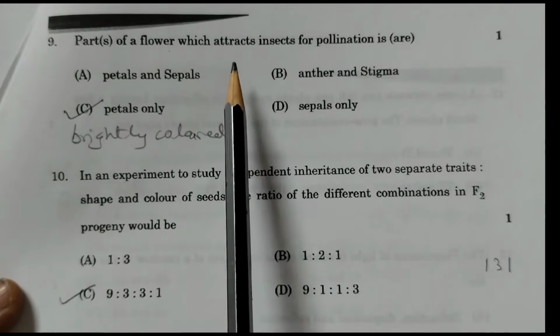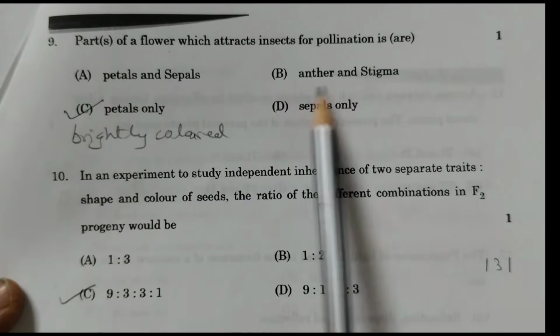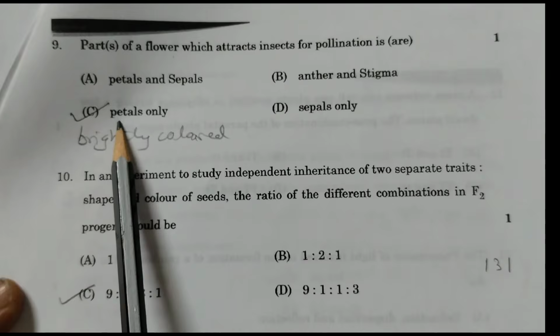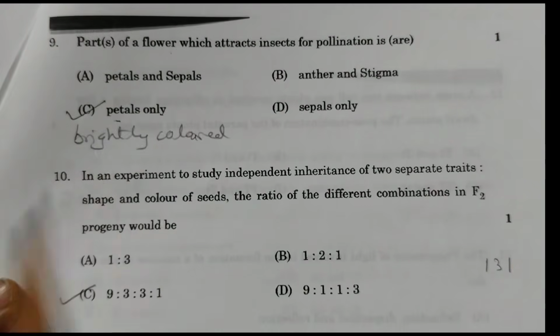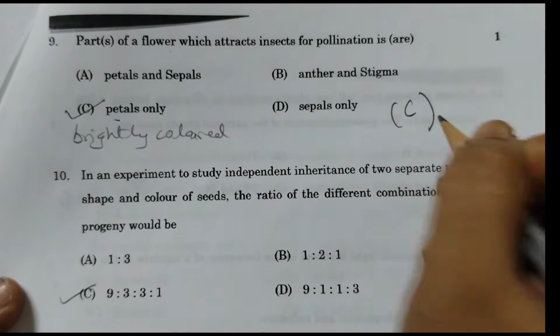The part of a flower which attracts insects for pollination is: petals and sepals, anther and stigma, petals only, sepals only. So the correct option is petals because they are brightly colored. So they attract the pollinators towards them. So option C.